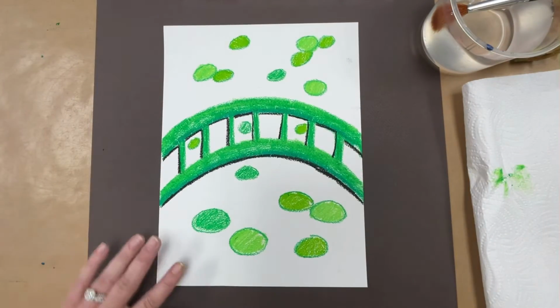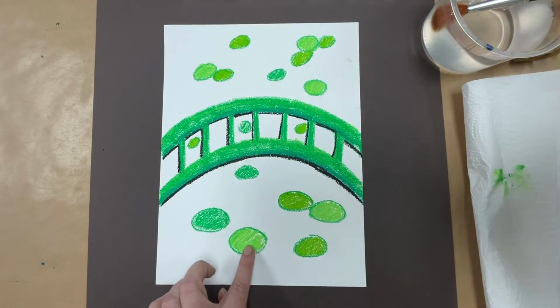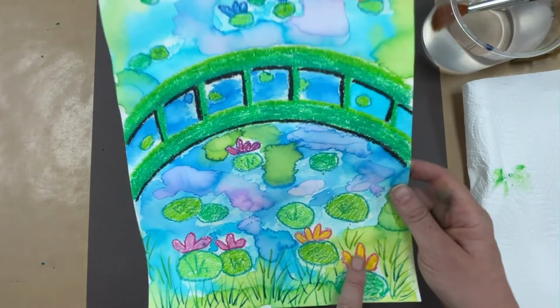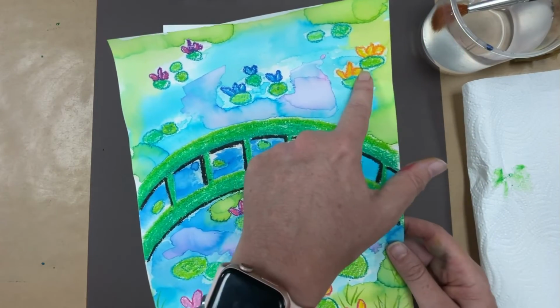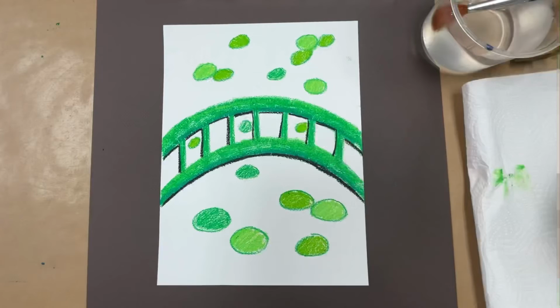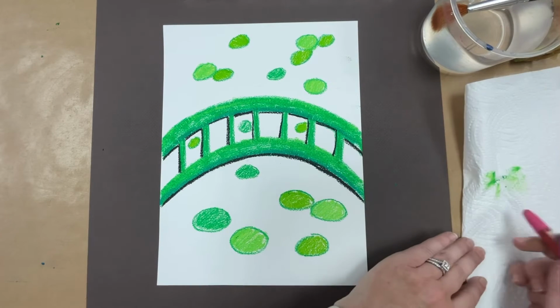Now it's time to draw the lilies. So these are lily pads and the flowers are the lilies. So on mine I have some blue and yellow and pink ones. You can decide what colors you want your lilies to be. I'm going to start with pink.